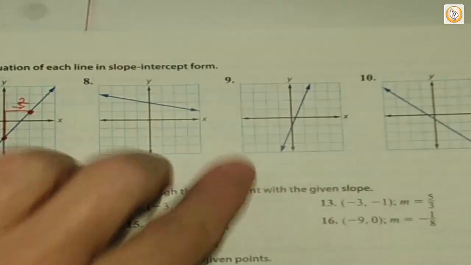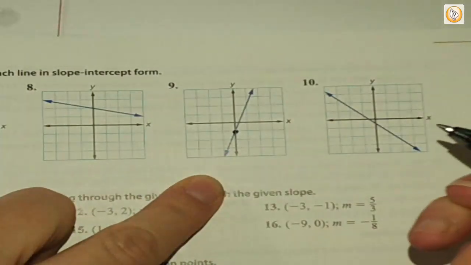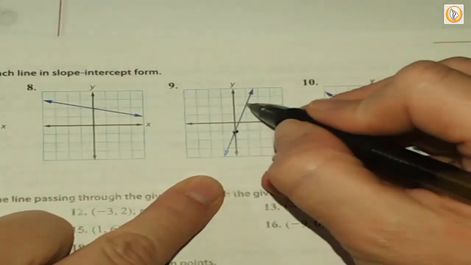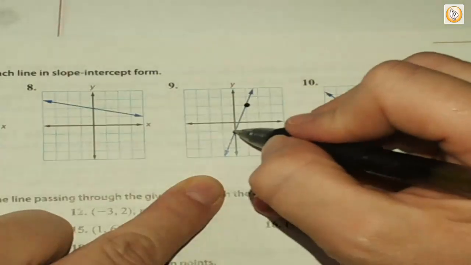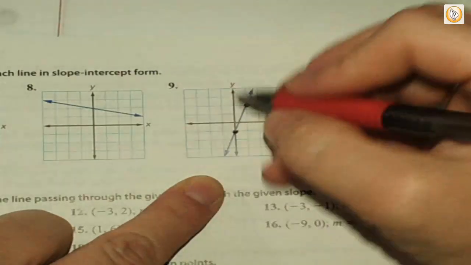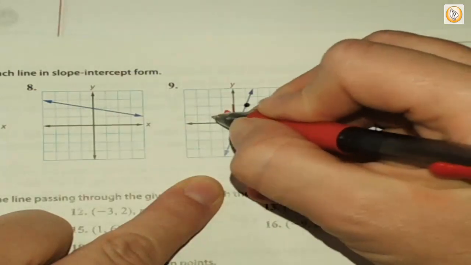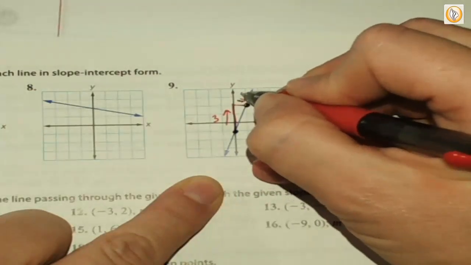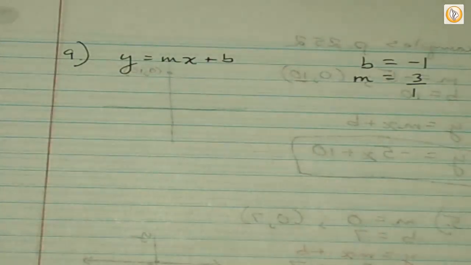So we have number 9. Here's your y-intercept, so that's at -1. And then we're going to go to the next place where it crosses at the intersection. And we have 1, 2, 3 up. That's a positive move. And then 1 to the right, another positive move. Very good. Does everyone say yes?